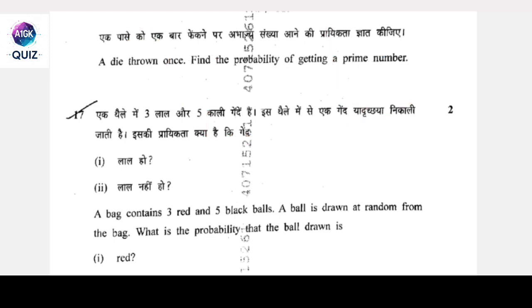So the next question is number 17. A bag contains 3 red balls and 5 black balls. A ball is drawn at random from the bag. What is the probability that the ball drawn is red or not red? Total number of balls is 3 red plus 5 black, that is 8 balls. When a red ball is drawn, that is 3 red balls. So the first event is getting a red ball, n of E means 3.